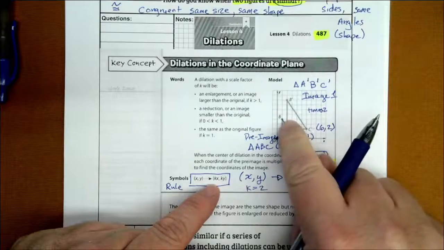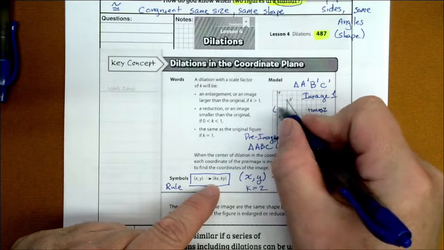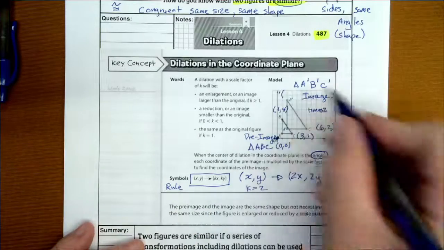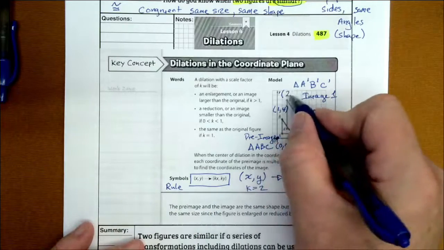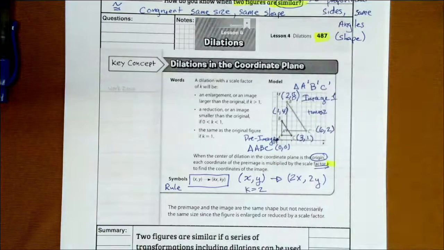So if B is at 1, 4, then I'd get B prime by multiplying 1 times 2 and 4 times 2. So I don't have to count anymore. I can just put the location.